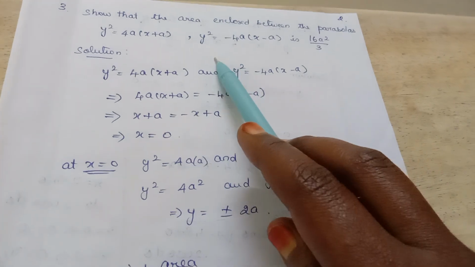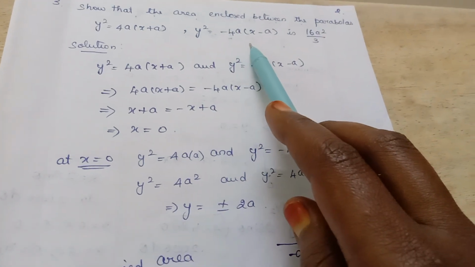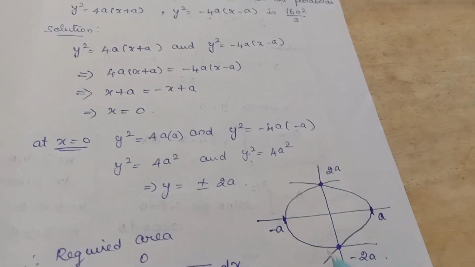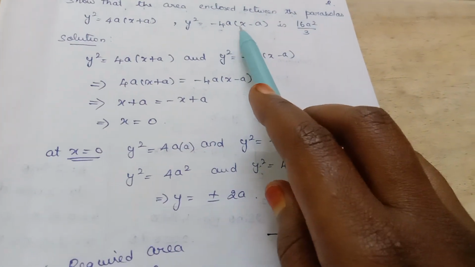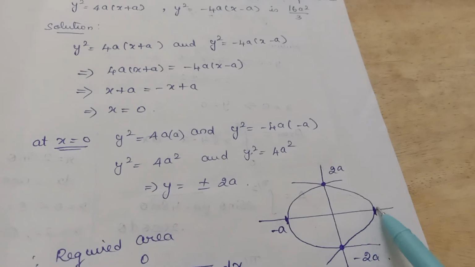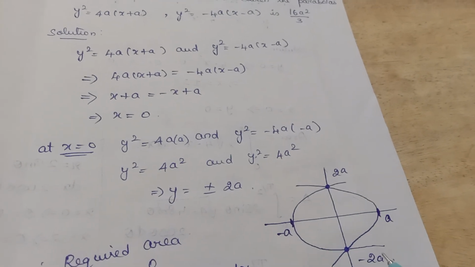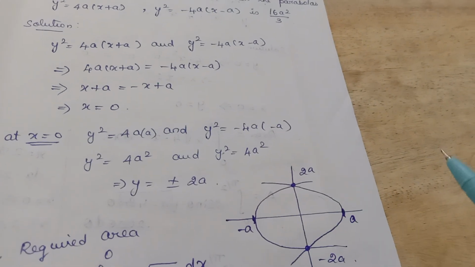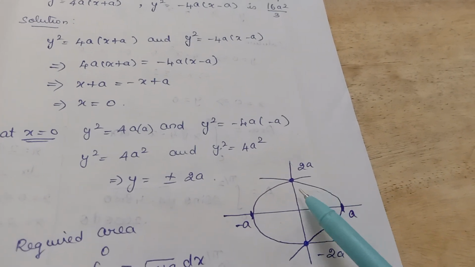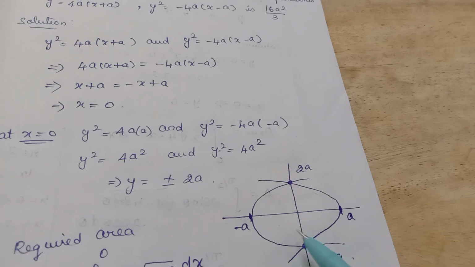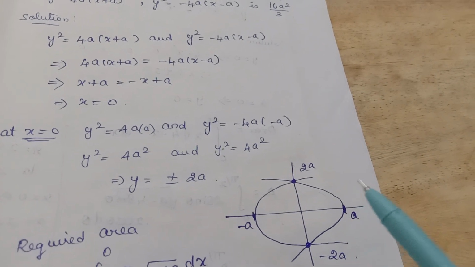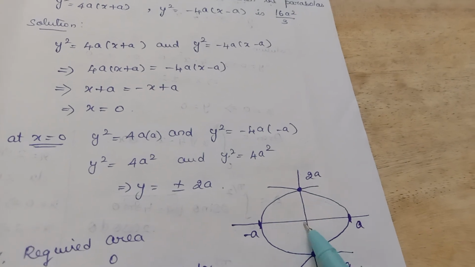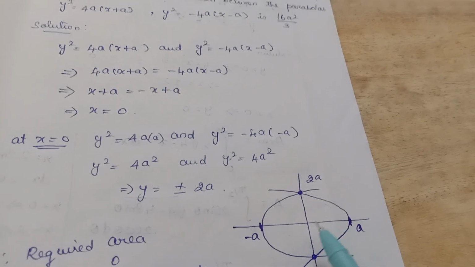What is the second curve? Y square equal to, this is like minus 4ax. Right, so it will be open left side. Minus 4ax means open left side, but not x here, it is x minus a. That means the vertex will be at a. So this is the exact diagram of the given parabolas. In between area we have to find. So as usual in the previous problem, we are going to find area in the first quadrant and multiply it by 4. Okay, right.